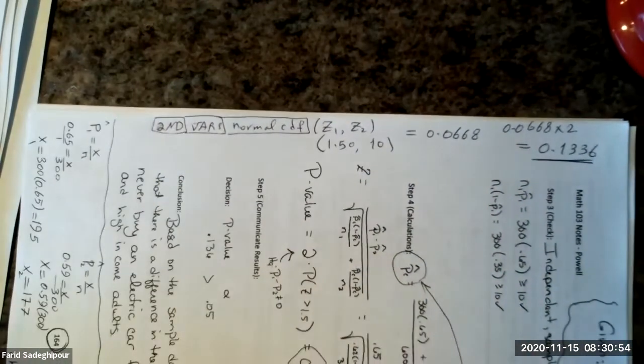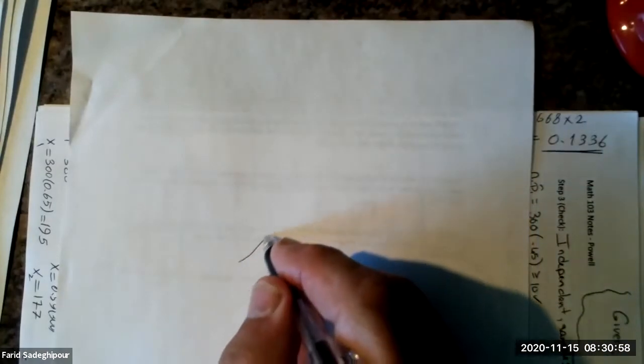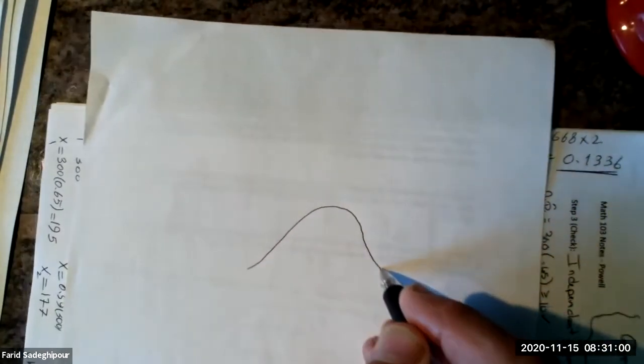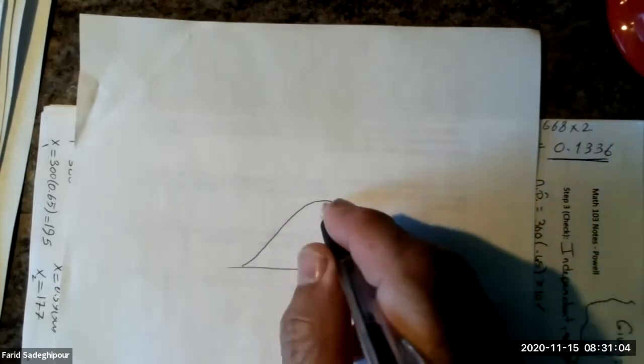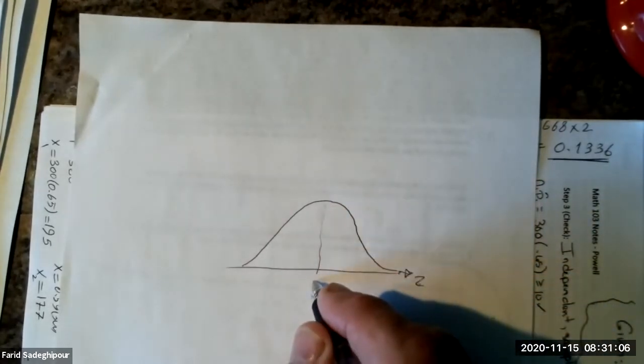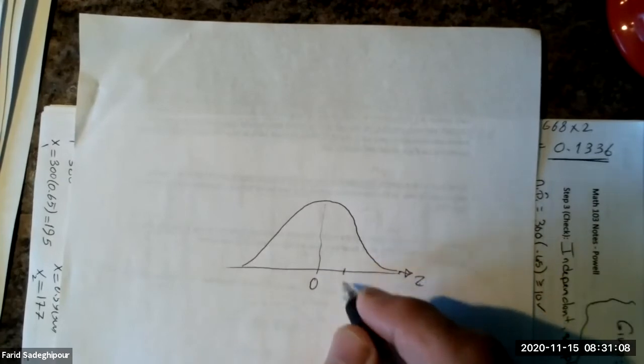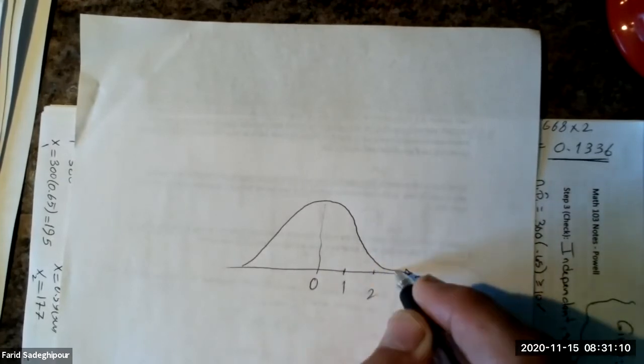Why? Because if you recall, the standard curve, the middle, which is the mean, is always 0, and Z1 is here, Z2 is here, Z3 is here.